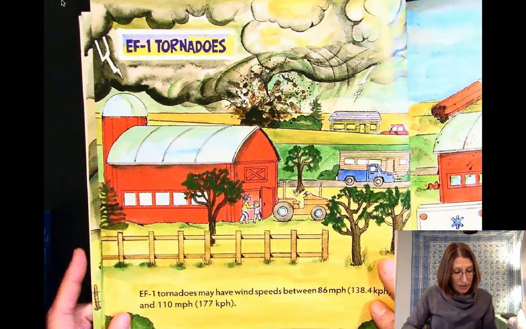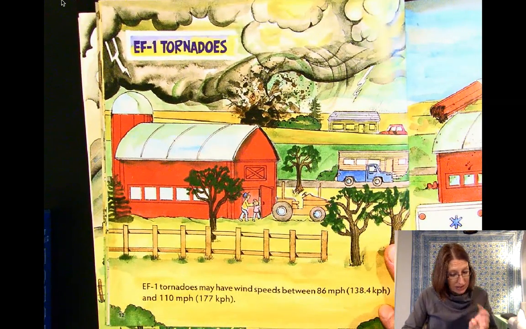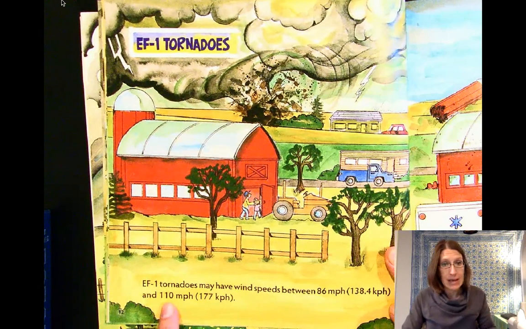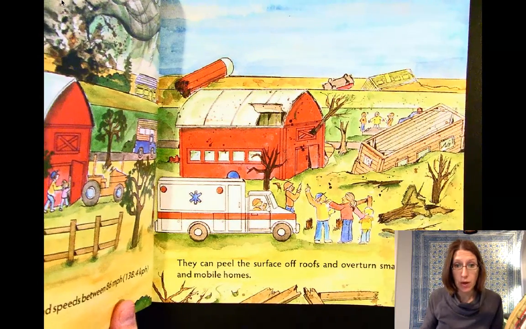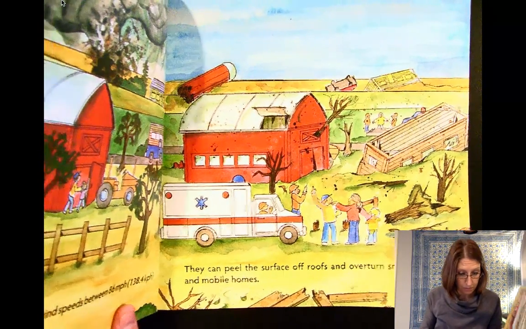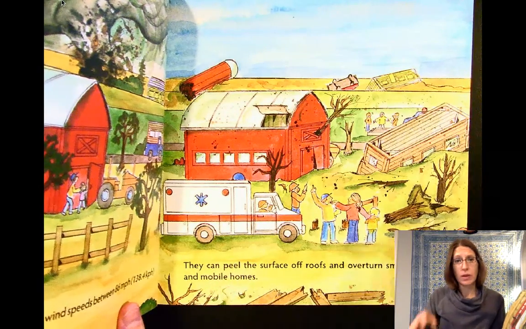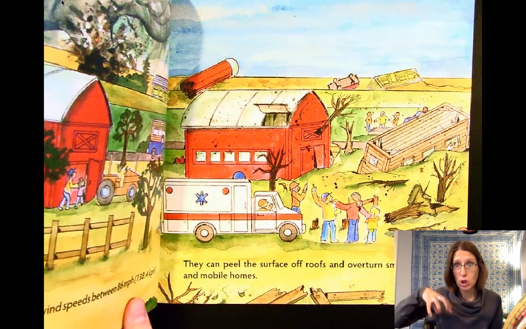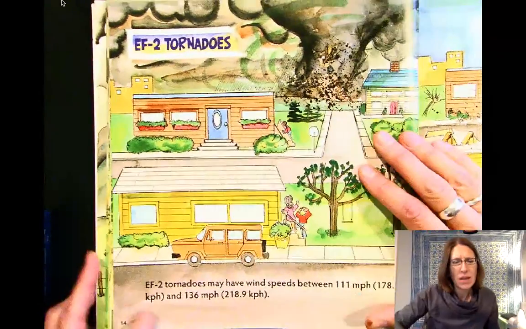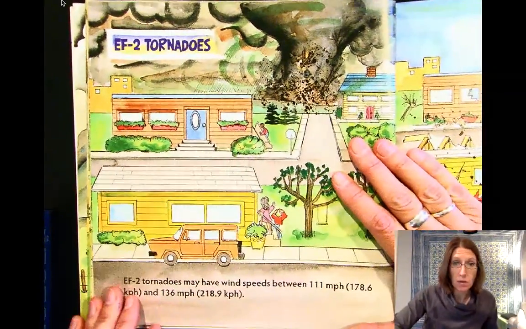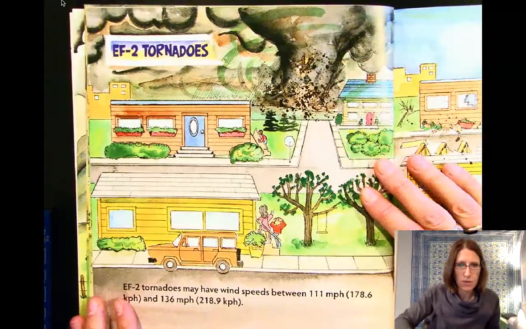Now, EF1 tornadoes may have wind speeds between 86 miles per hour and 110 miles per hour. They can peel the surface off roofs and overturn small trucks and mobile homes. And mobile homes are those houses that don't really have basements to secure them into the ground. Yikes. And don't worry, scholars, at the end of this book, it's going to talk to us about how to be safe in a tornado. So this book is just giving some information about what could happen, but we know we can be safe if there's a tornado.